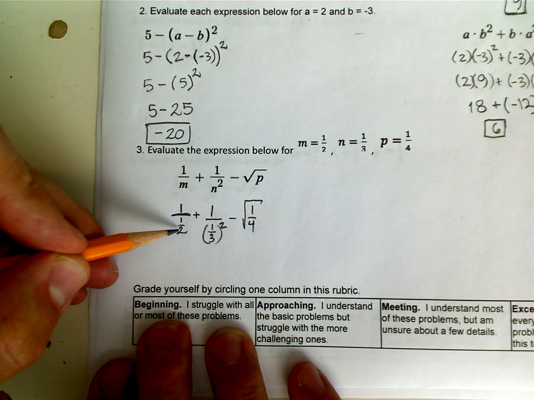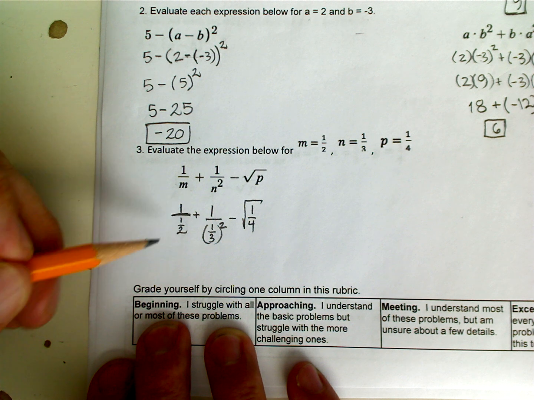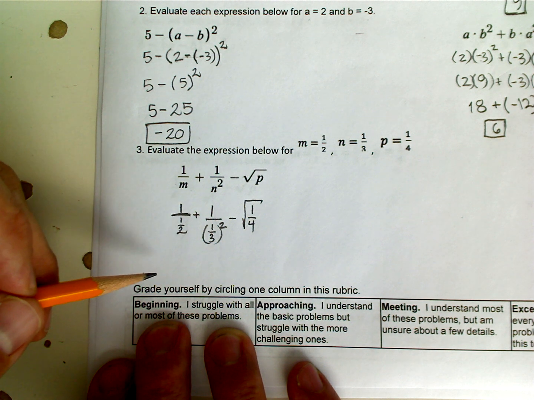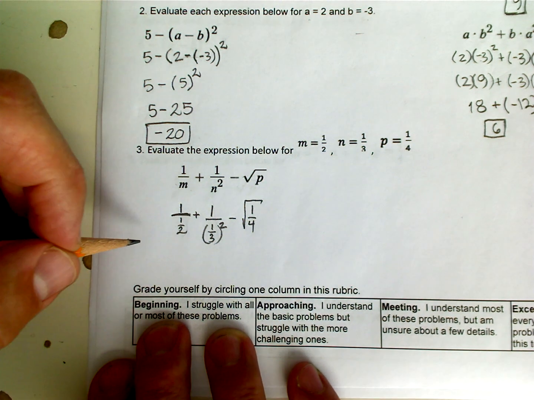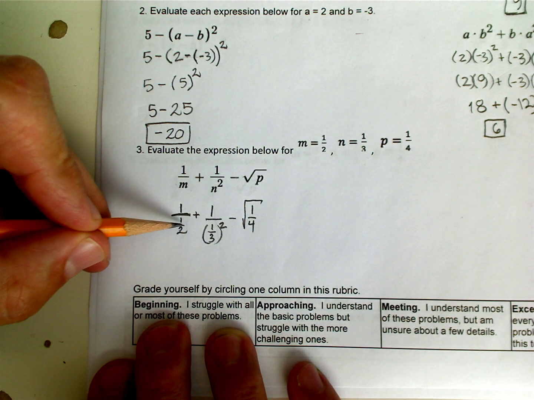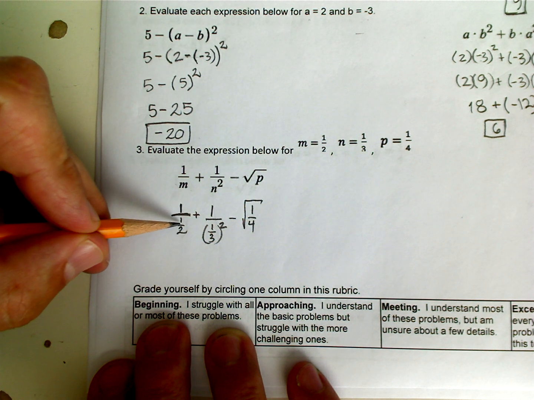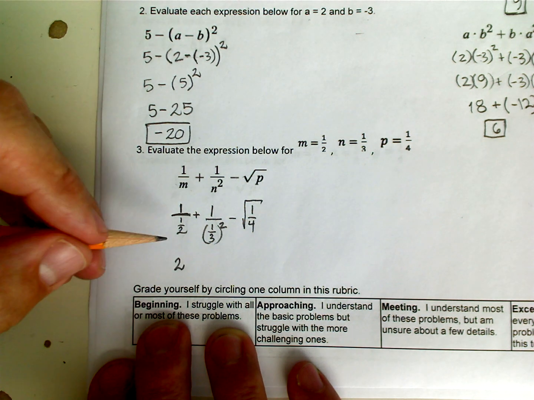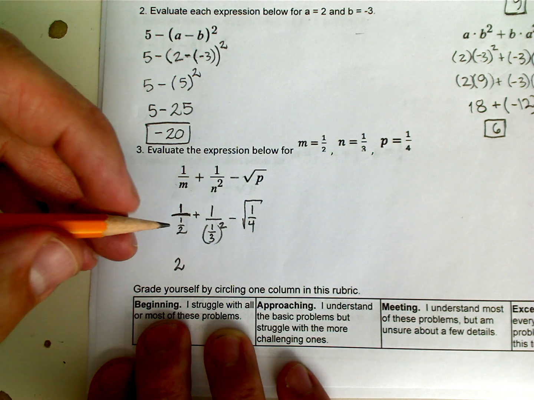Now, 1 divided by 1/2, I like to think about that conceptually. How many halves are there in 1? And the answer is 2 halves. And if you love your algorithms, then that's the same thing as multiplying this 1 by the reciprocal of this. And the reciprocal of 1/2 is just 2. So I'm going to simplify that by just doing 1 divided by 1/2 is 2. There are 2 halves in 1.